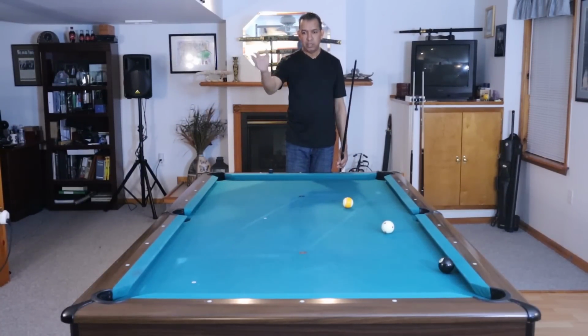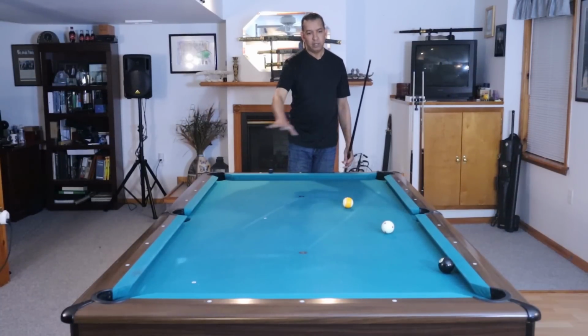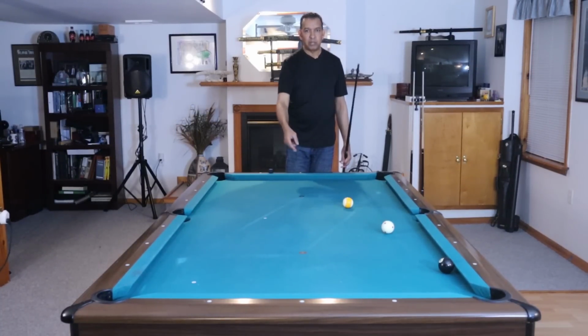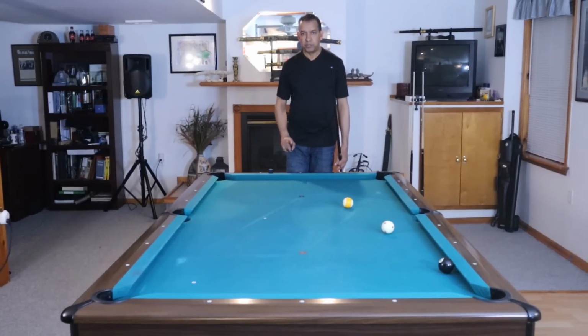Same shot, left hand, no English, right hand, cue ball and the object ball in the same spot. Now you understand where you're going to end up. Let's look at a couple other situations.